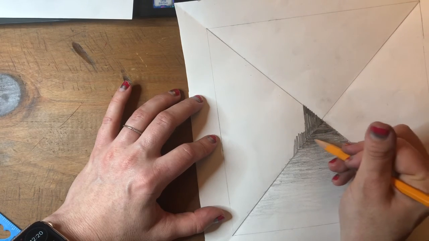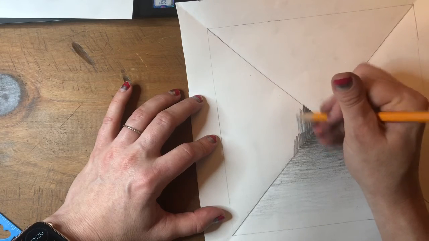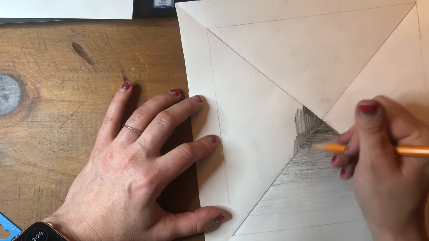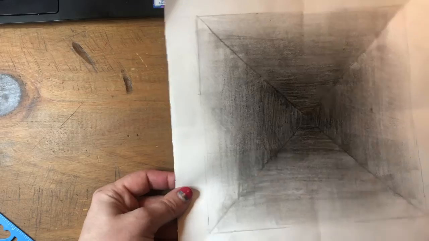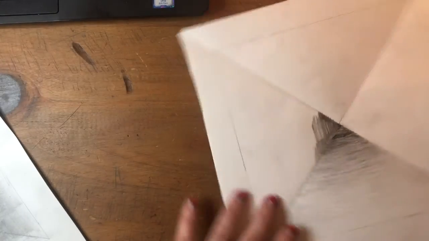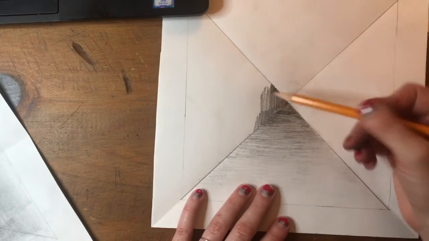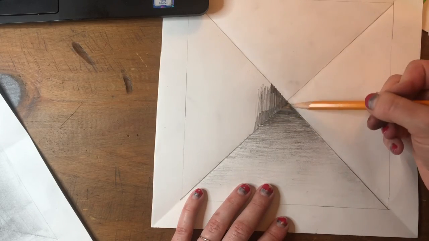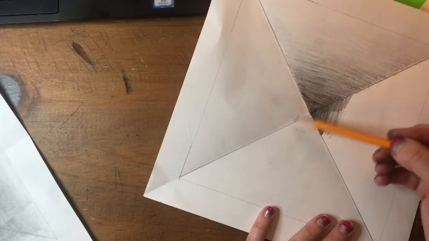Try and match this value with the value all the way around, so it looks like there's essentially squares going all the way around. And when you're done, you'll have your well going all the way around. I'm not gonna take up your time making you watch me do the whole thing. Keep doing it. Dark, out to light, then turn, dark, out to light, then turn, dark, out to light, then turn.